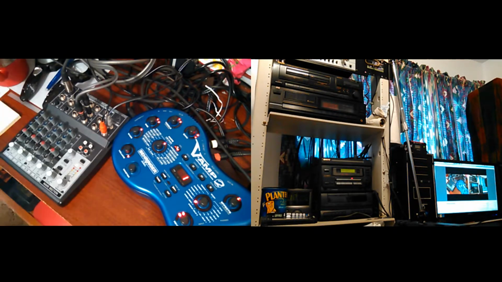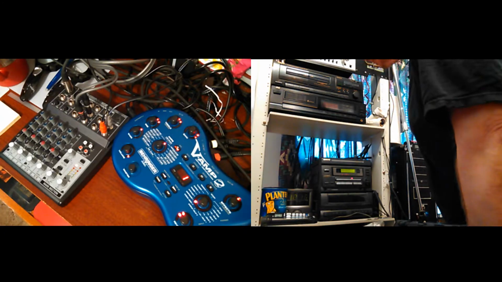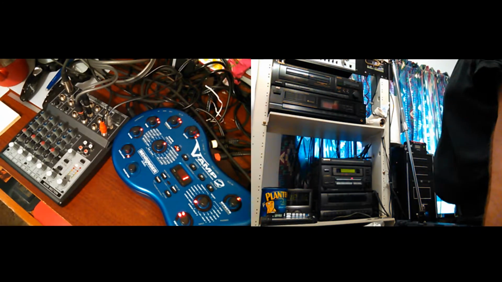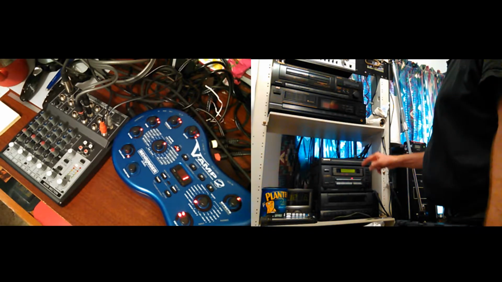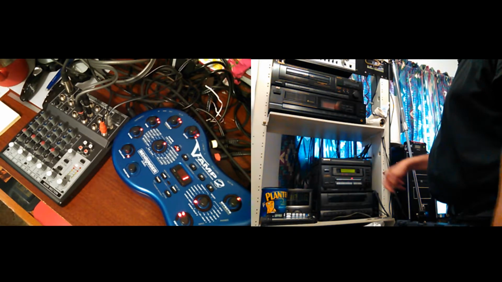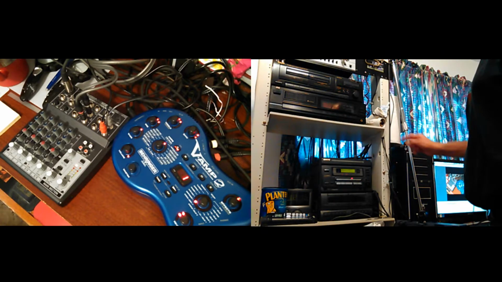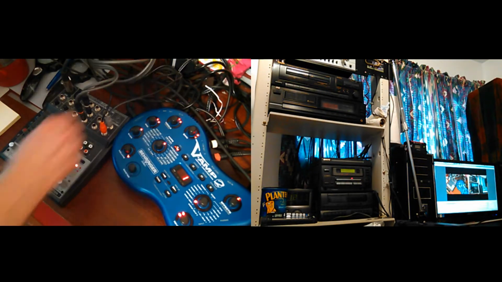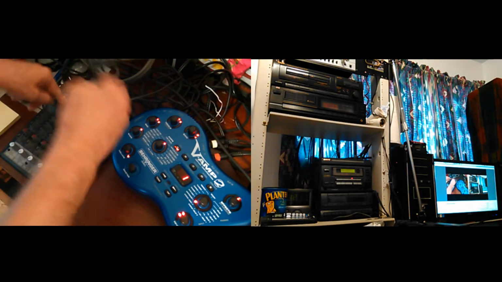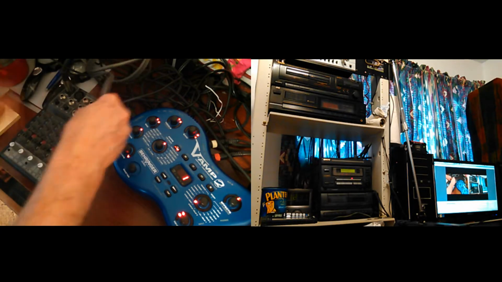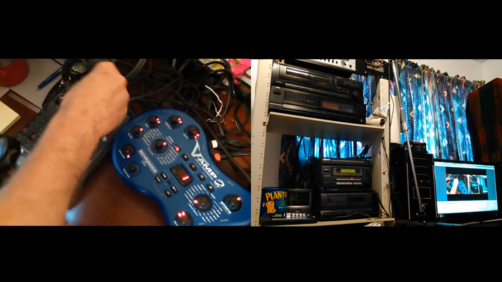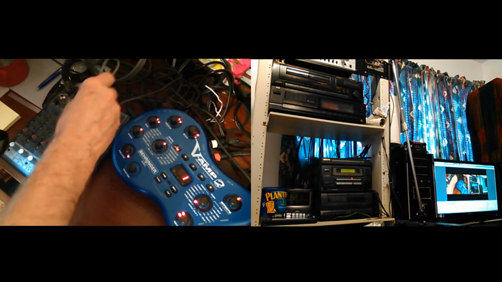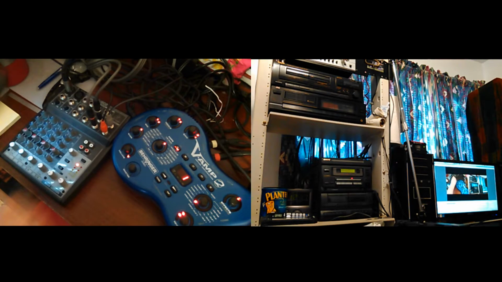What did I just do? Okay, that's the input. So I've got it wrong. That's input. I want it on an output, either the tape output or the control room output. Okay. Okay, now there's the control room output.